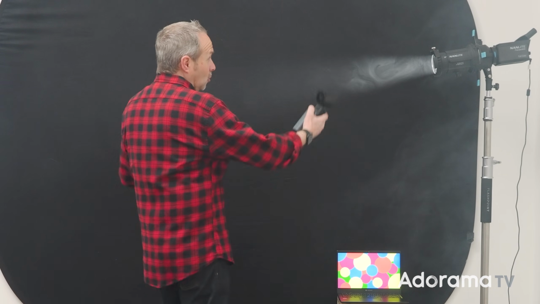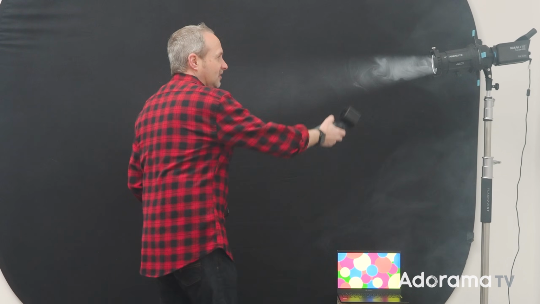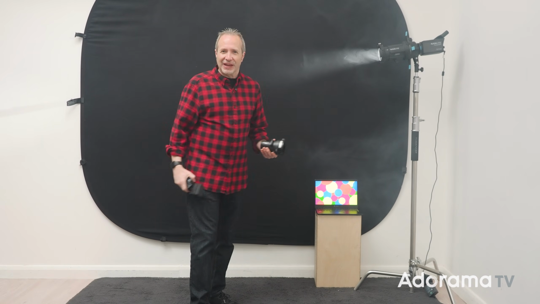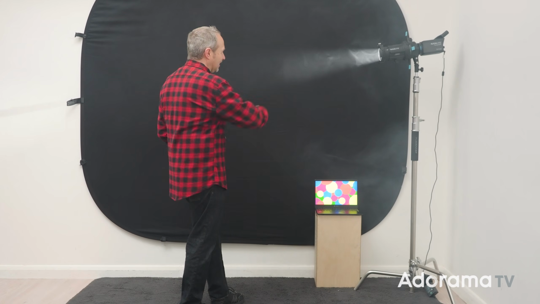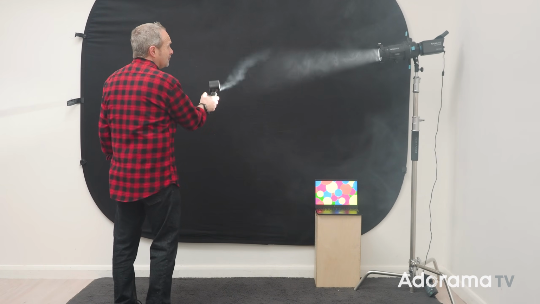Or you can get more traditional projectors for your lights, like this one from Nanlite, which is designed for LEDs. Make sure you get one for LED if you're trying to use it on an LED light, but you can get flash versions as well. And whatever you do, the secret to making this work is, well, just having some fun.